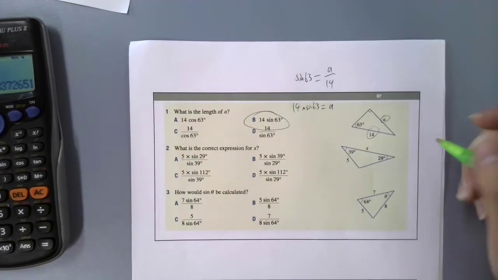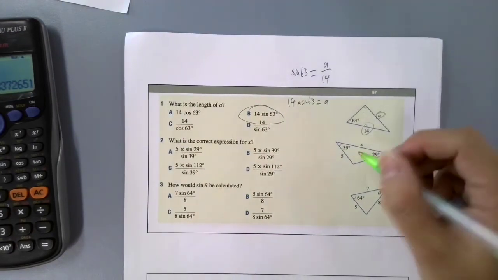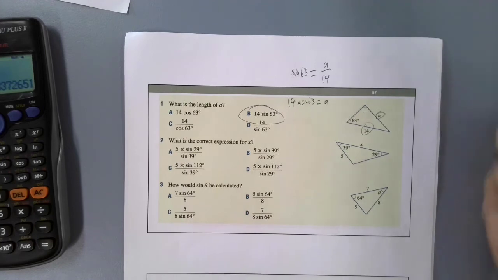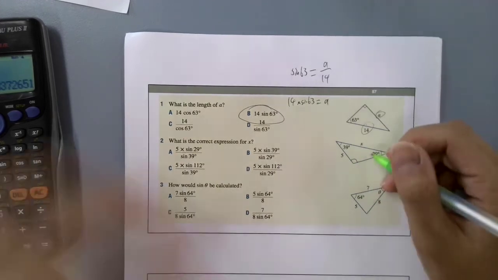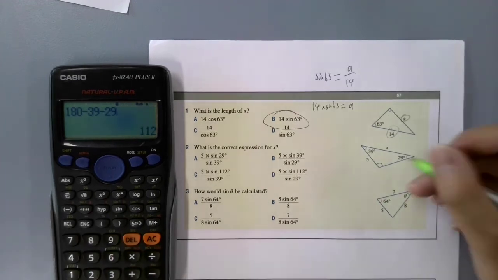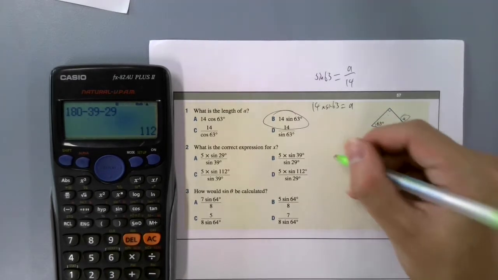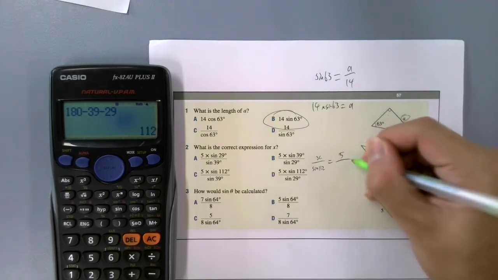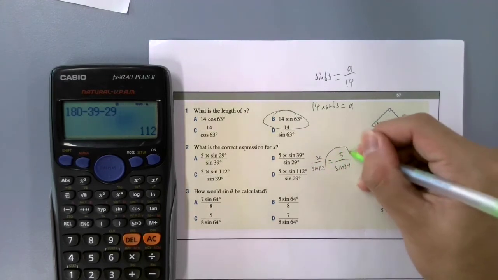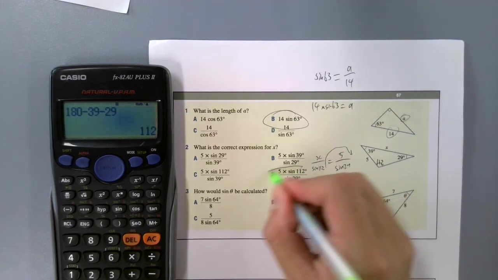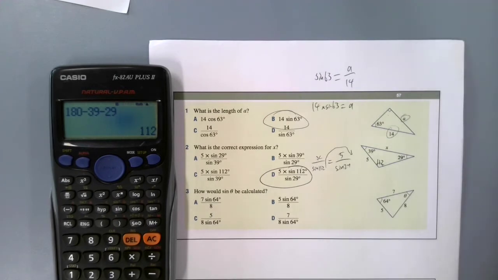The correct expression for x, this one, you would need the sine rule because it's not a right angle triangle. So first of all, we're missing this angle here, 180 minus 39 minus 29, that's 112. So x over sine 112 equals 5 over sine 29. Move that over there. And then we get 5 times sine 112 over sine 29, which is our solution.